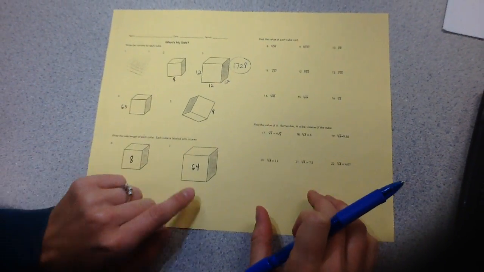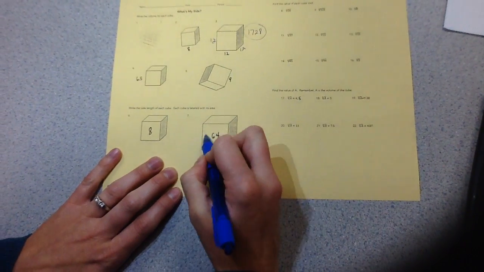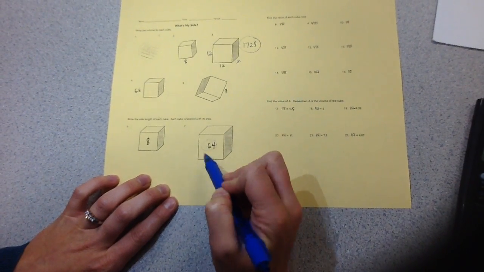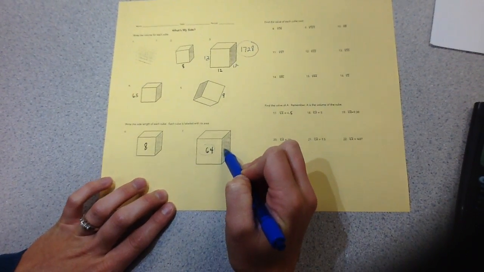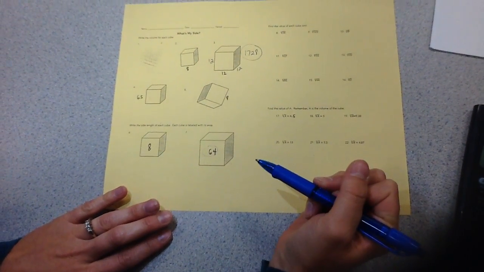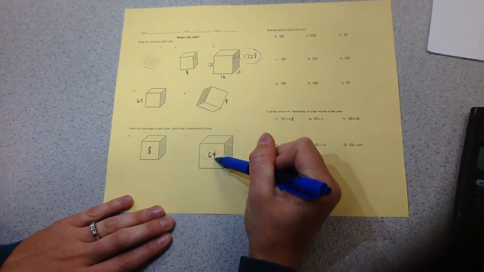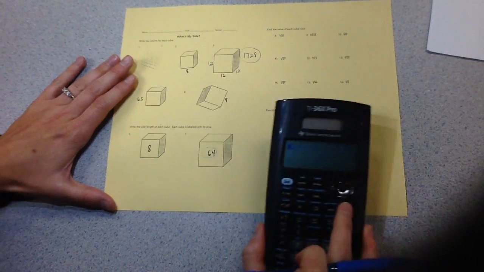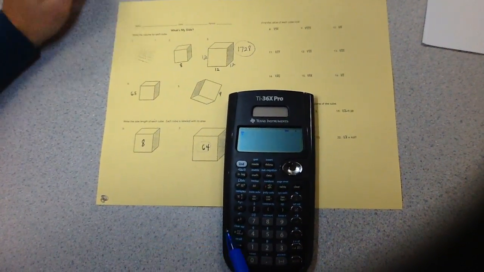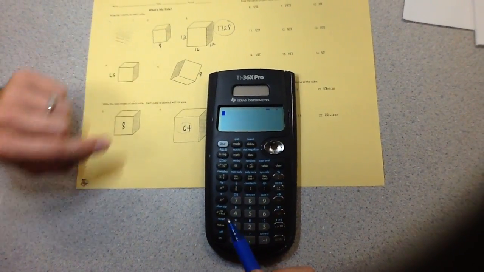Okay, so now, what we're trying to do is figure out what three side lengths we're going to have for a volume of 64. Remember, these three side lengths need to be the exact same number, and when they multiply together, they will give us a total volume of 64. There's a shortcut in your calculator, and it's the opposite. Yesterday we did the square and the square root. Today we're doing the cube and the cube root because we have three of the same numbers.